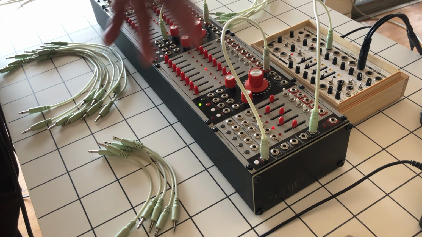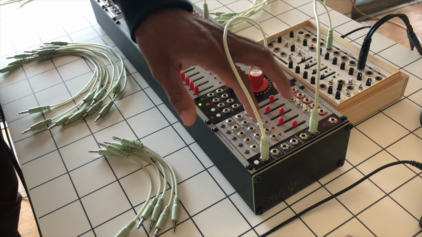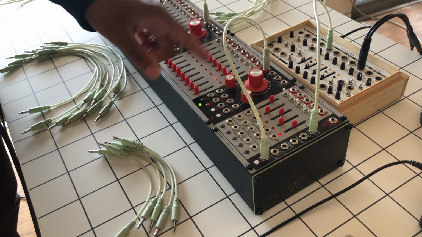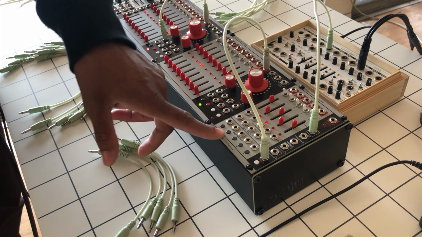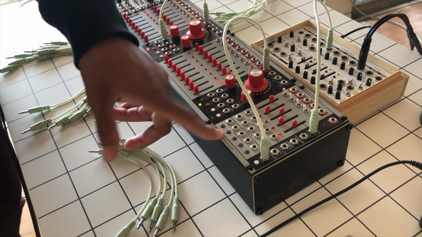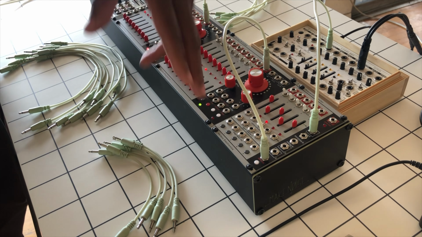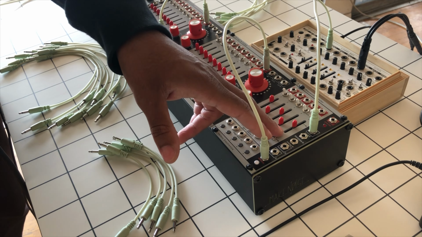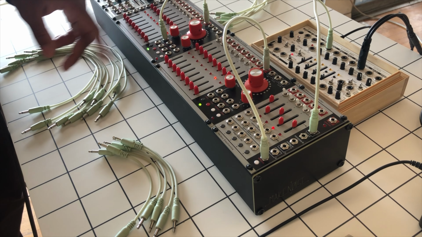Okay, so you can kind of get the basic gist of how this section works. What's cool about the voltage multistage and the sequence selector in combination is that you can use the transpose input to modulate what's going on with this sequence that's going on right now. So let me start this back up again.